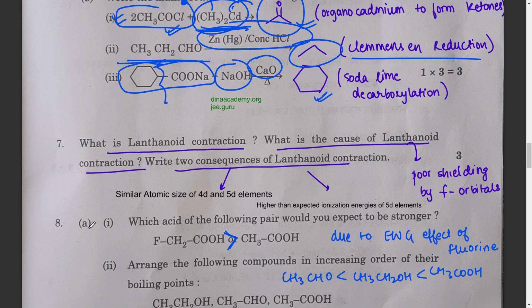What is lanthanide contraction? Well, the contraction that is caused in the members of the periodic table that lie after the lanthanide series. What is the cause of lanthanide contraction? Poor shielding by f orbitals. And write two consequences. There are many. Two of the ones that came to my mind when I was typing up the solutions are similar atomic sizes of 4d and 5d elements.